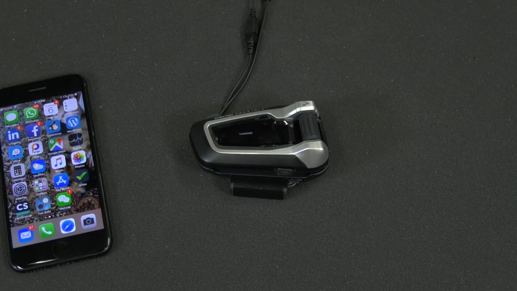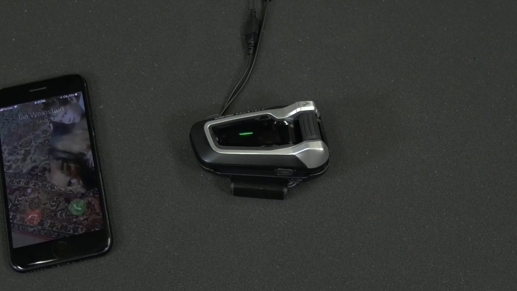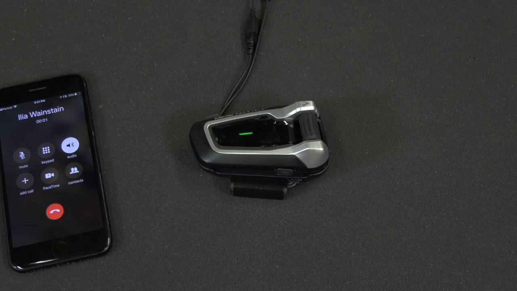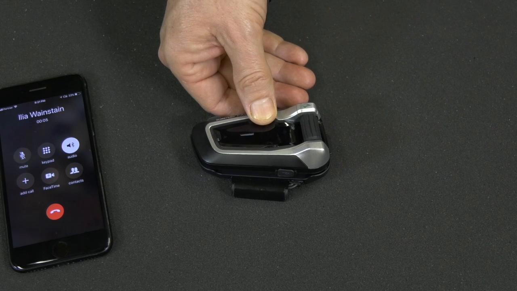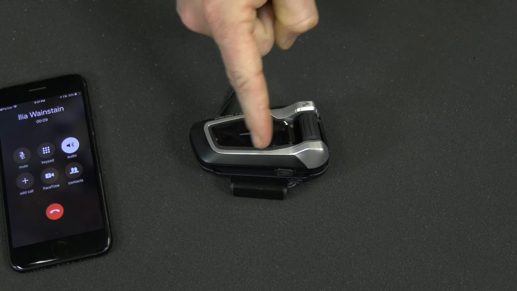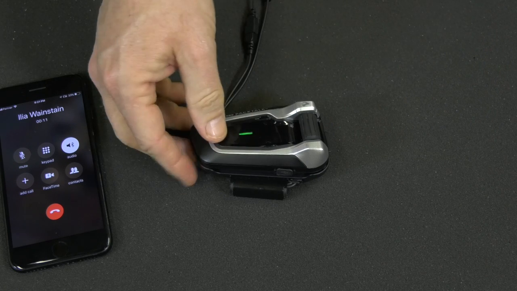There are several things you can do while talking to someone. To begin with, let's answer a call. Now you can share the call with your buddy by pressing the intercom button. You can use either one of the other 3 buttons to end that call.